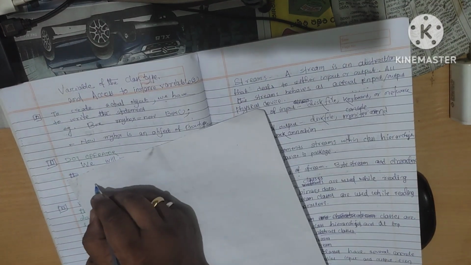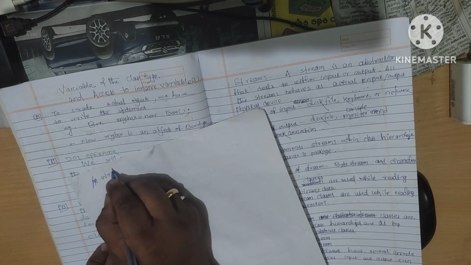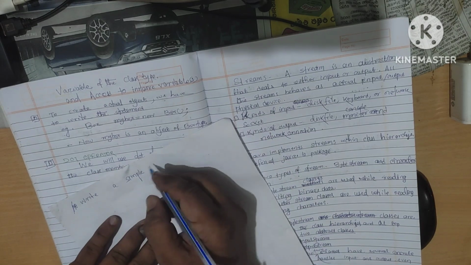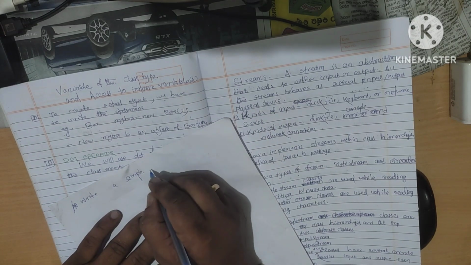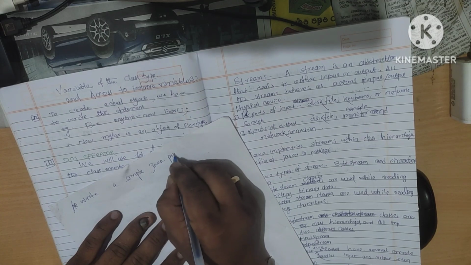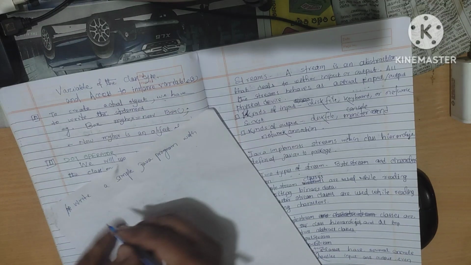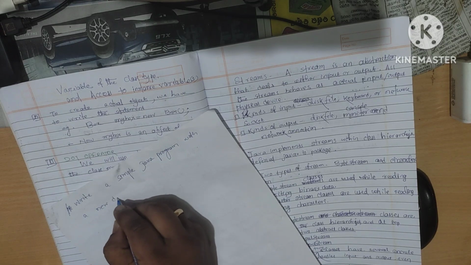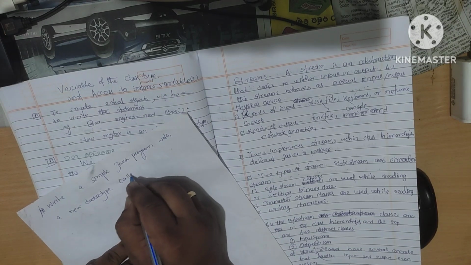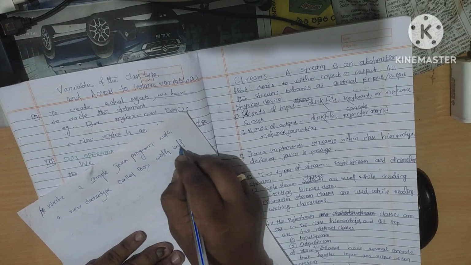I can use a multi-line comment here: write a simple Java program with a new data type called box, with attributes.